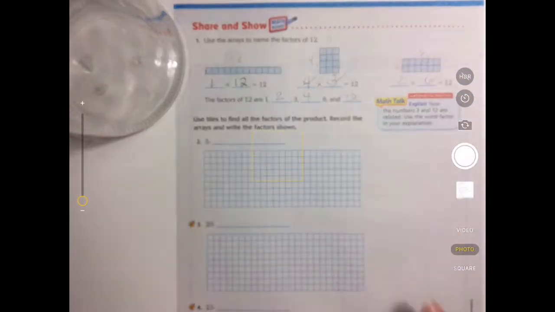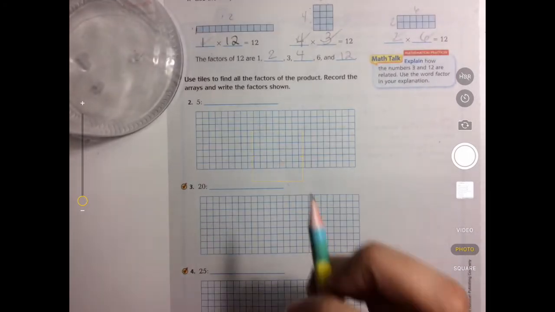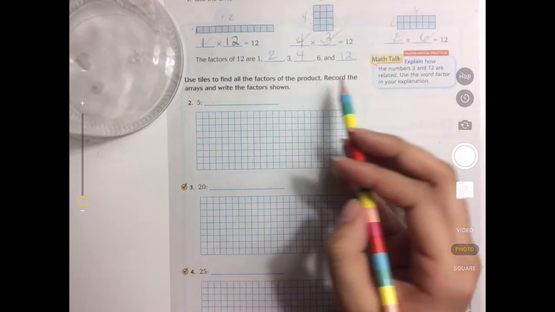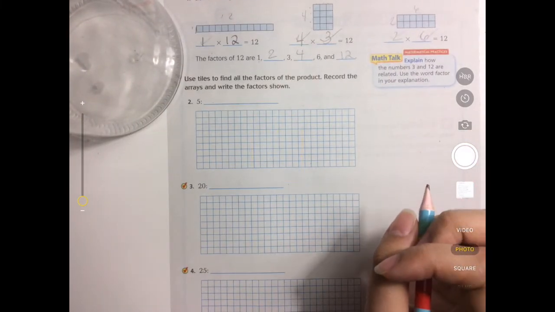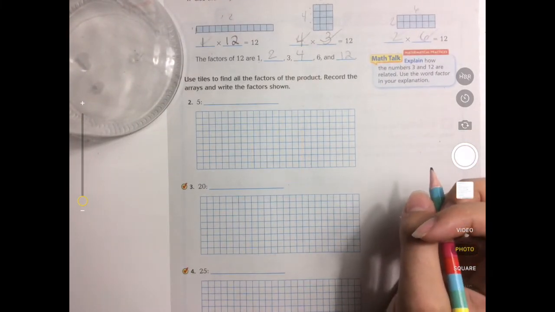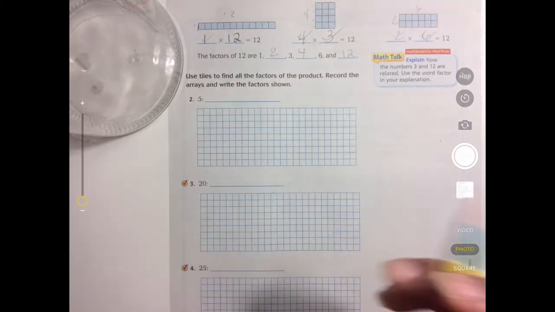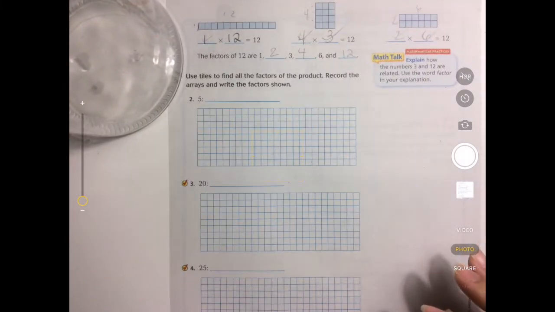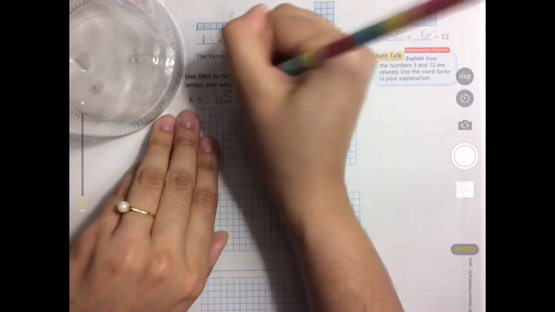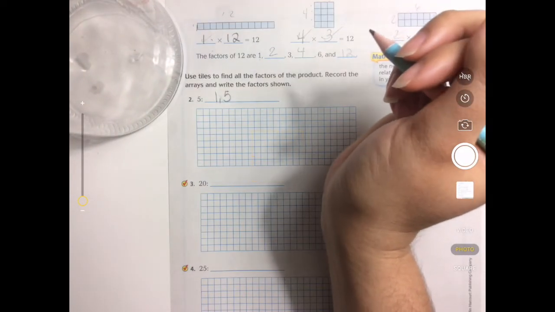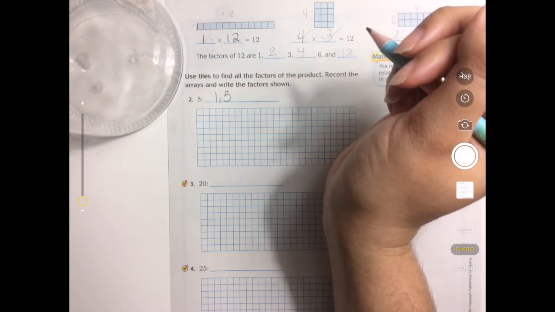Pretty easy, right? Now let's use the tiles to find all the factors of the product. Record the arrays and write the factors shown. So let's think of the different factors to multiply to give us 5. Well, let's think in order. We know that each number has at least 1 and the number itself that are factors. So we know 1 and 5 multiply to give us 5, and that is our first set right there.